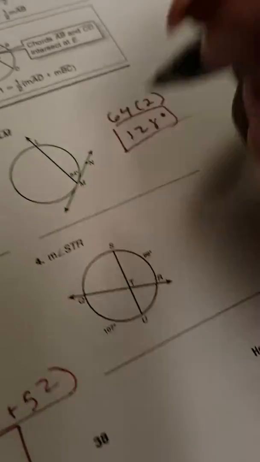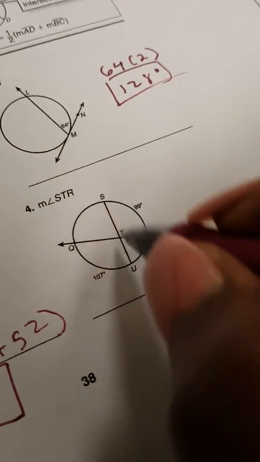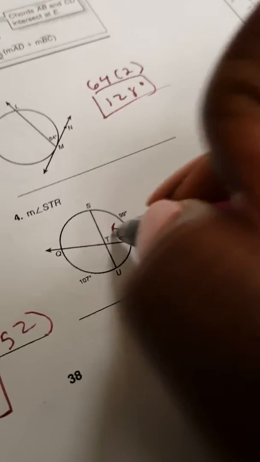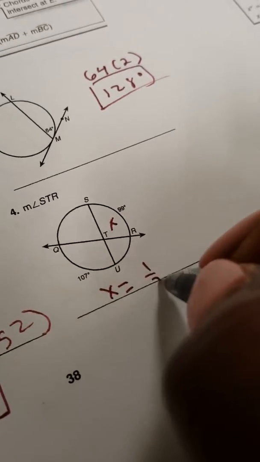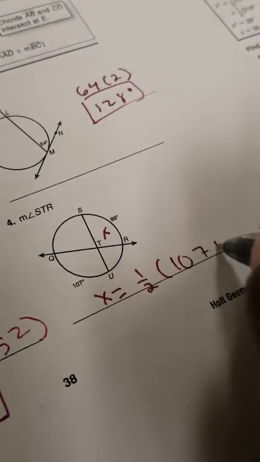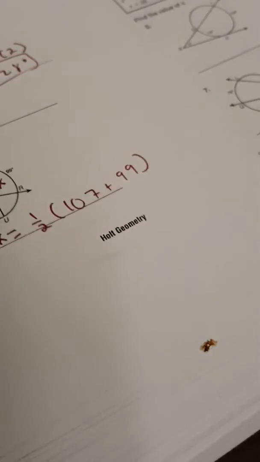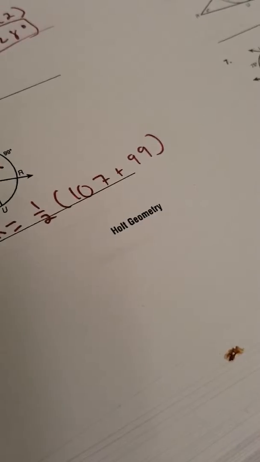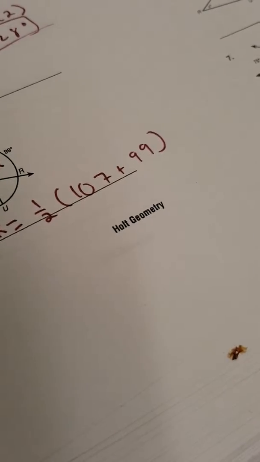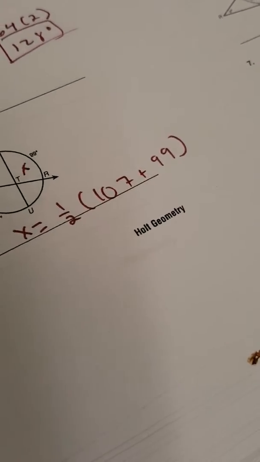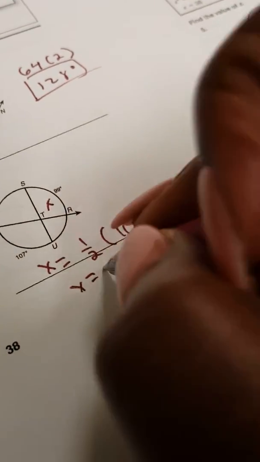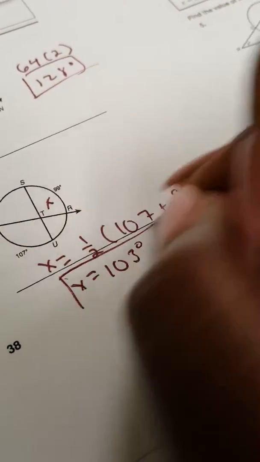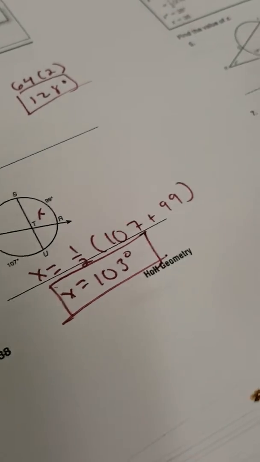Okay, on number 4, you should have had your angle STR. So X equals 1/2 of 107 plus 99. And that would have given you 103 for your final answer. You can ask any questions about it tomorrow. Let's look at this side.